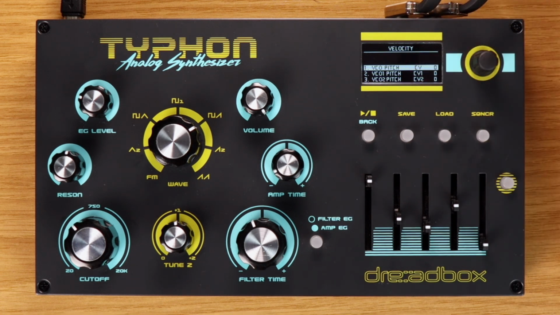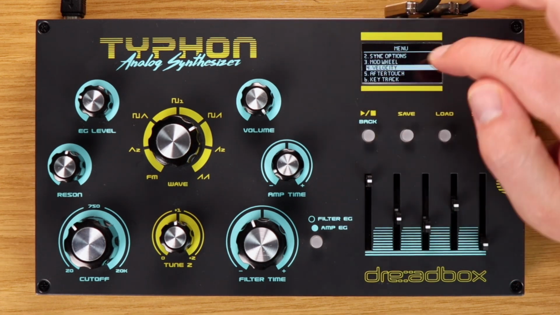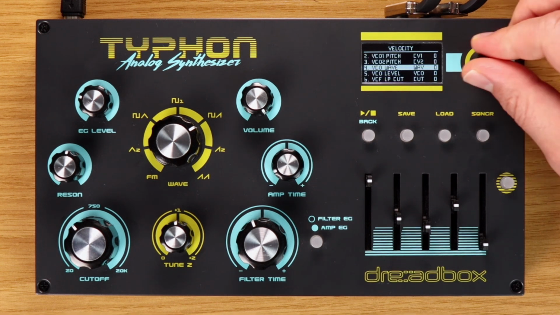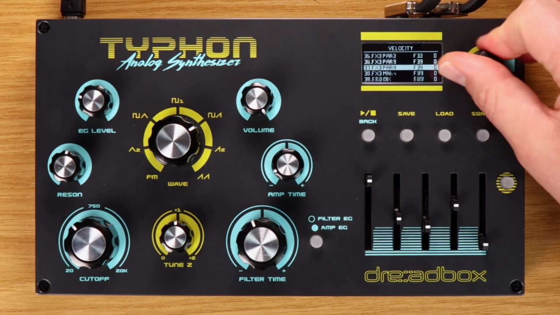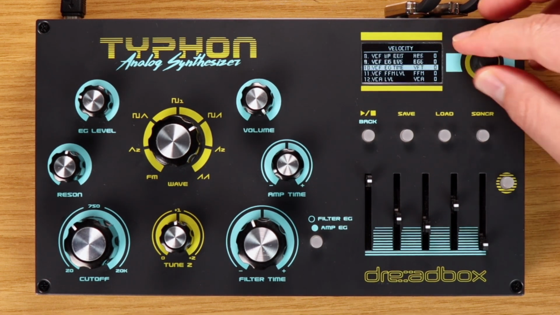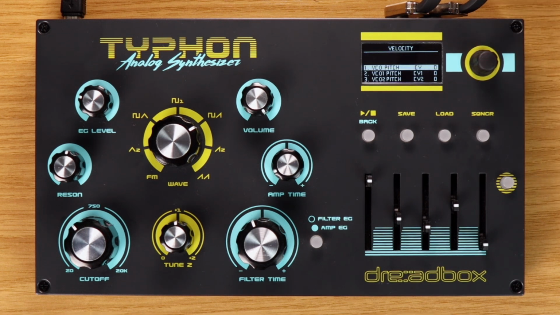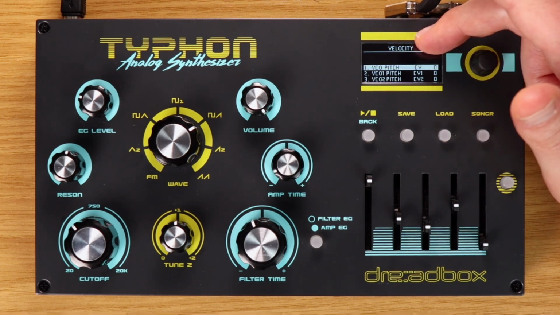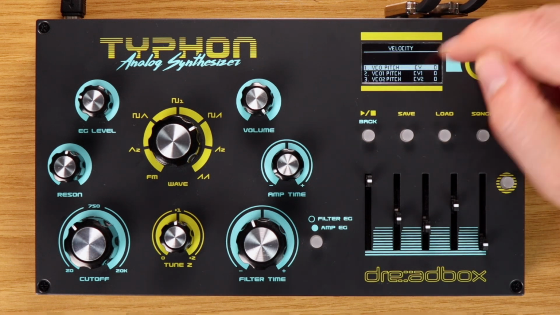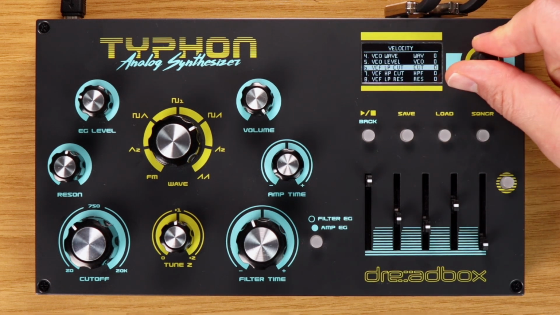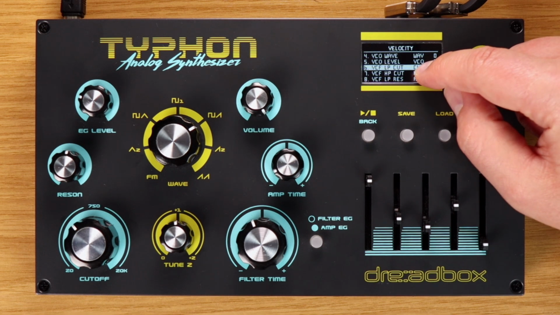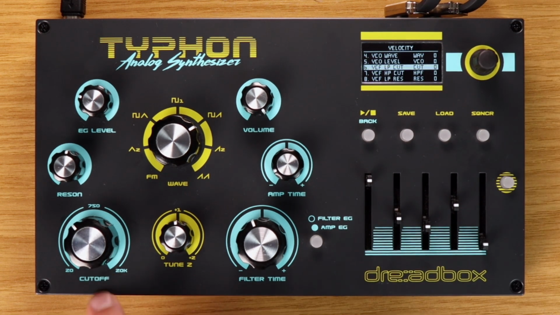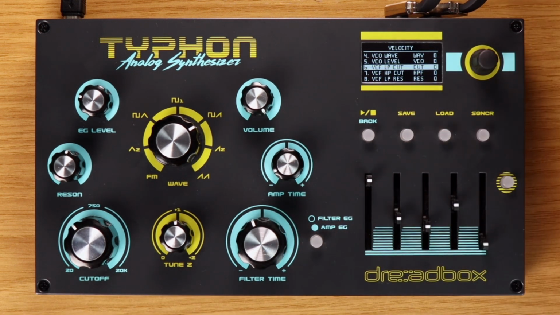Now you can see here, this is your first introduction to these pages. They're all quite similar. It's just a list of parameters with zeros next to them. Now it's really simple. What you do is you select the parameter that you want to map to velocity. So we've got velocity at the top, and then I want to affect low pass cutoff, which is this. So VCF LP cutoff, or cut for short.